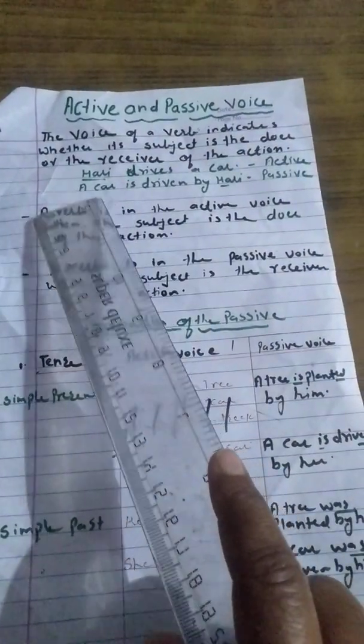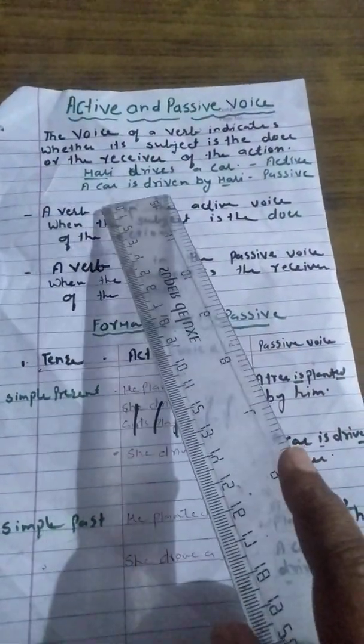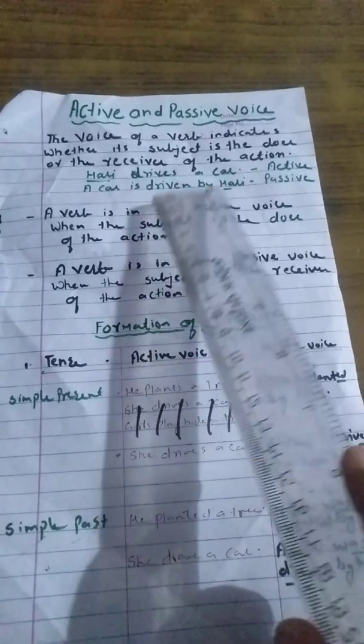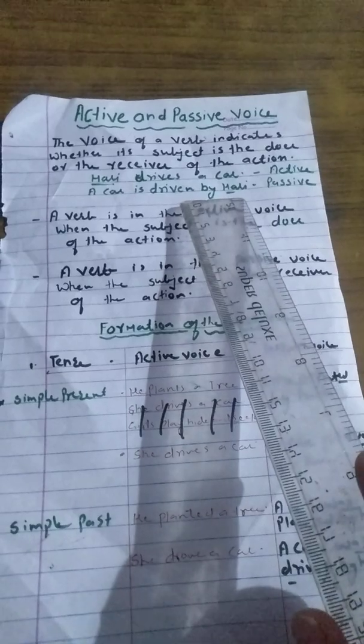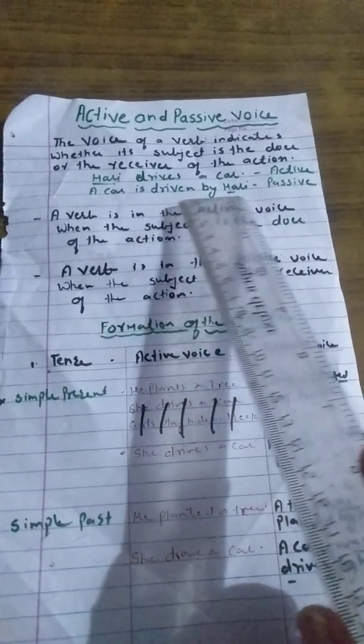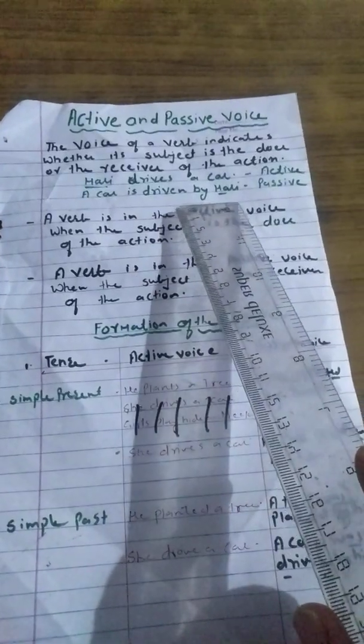Now in the next sentence, a car is driven by Hari. Now here Hari becomes the receiver of an action. Clear? So it is a passive voice. Now our subject has become passive. It has shifted from first to last. It becomes passive. So it is a passive voice.